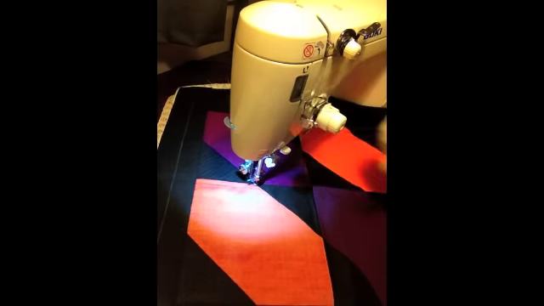So you're going to continue doing this. Try and map it out so that you don't have to break your thread and reposition into a new spot. You can get pretty far if you just travel stitch in between each block. Go ahead and do the wave in each triangle, and then we'll move on to the colored pieces.